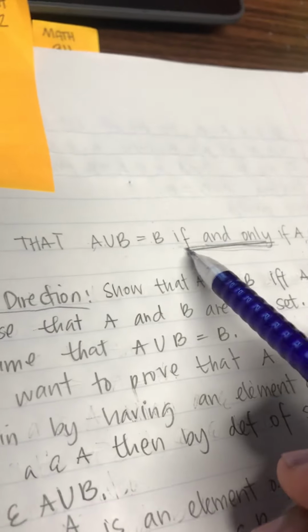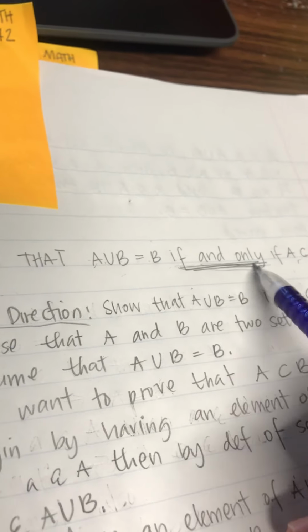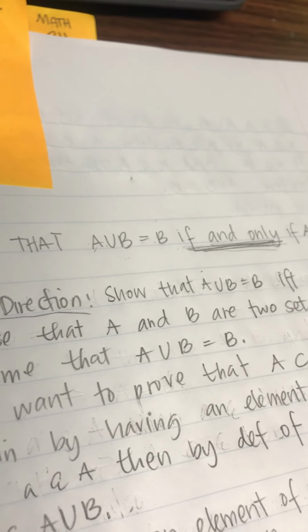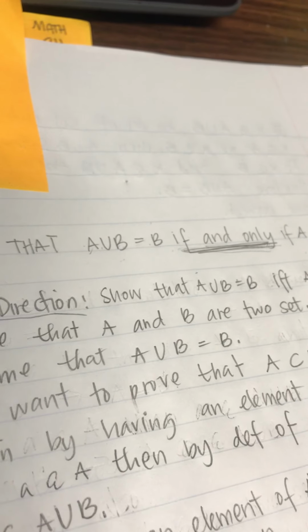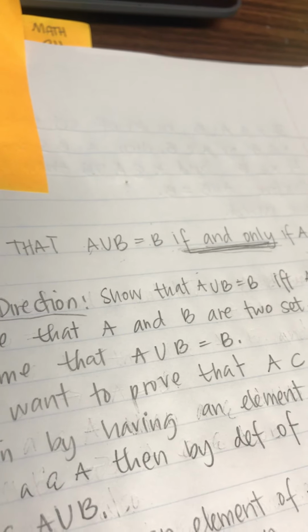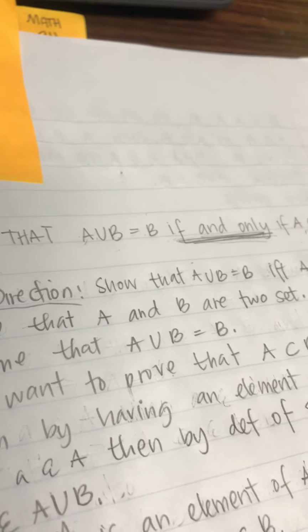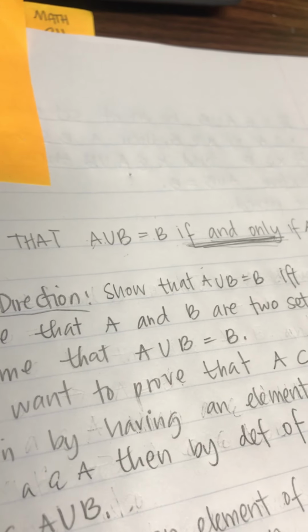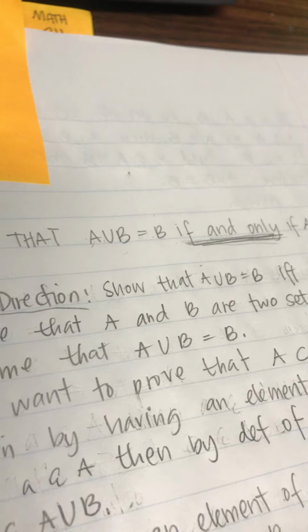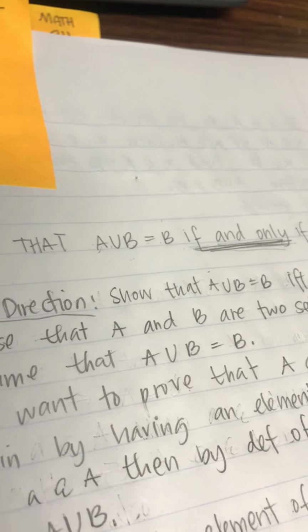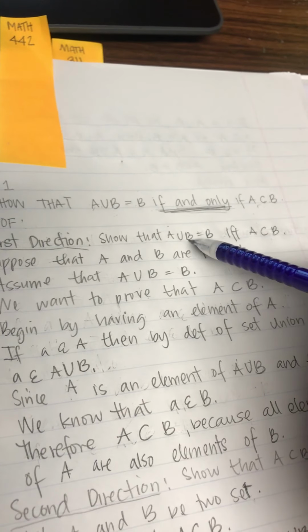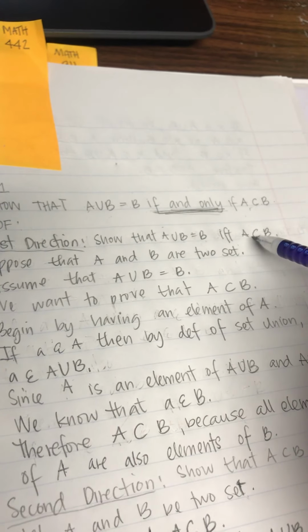Because this is an if and only if statement, or a biconditional statement, we need to show the two directions. First, that if A union B equals B, then A is a subset of B. And the other direction, we need to show that if A is a subset of B, then A union B equals B. So I'm going to do the first direction.